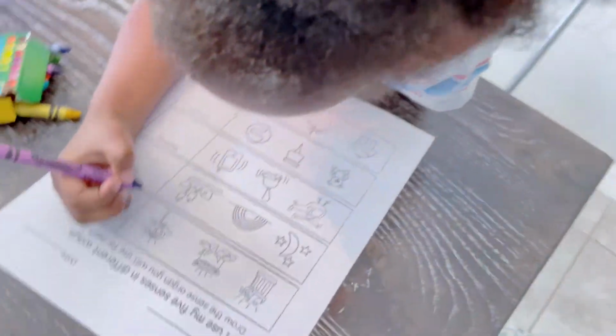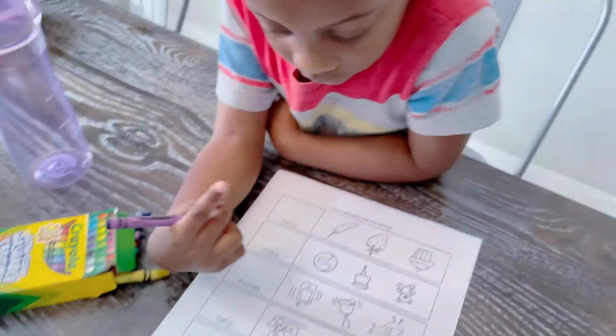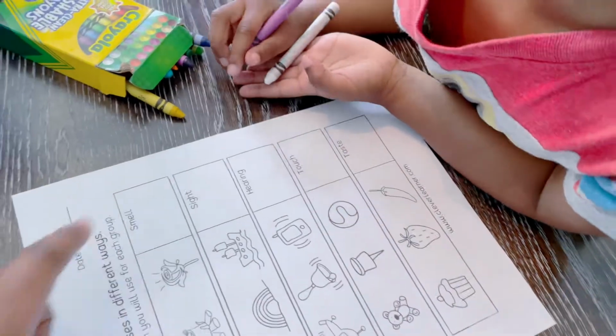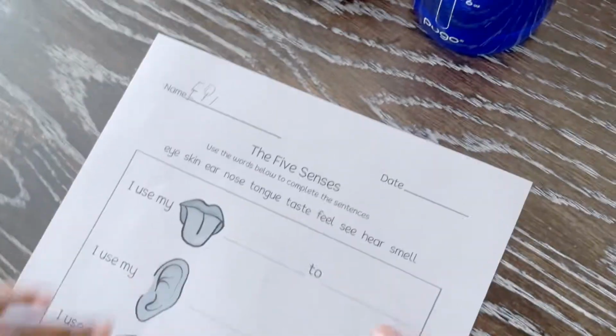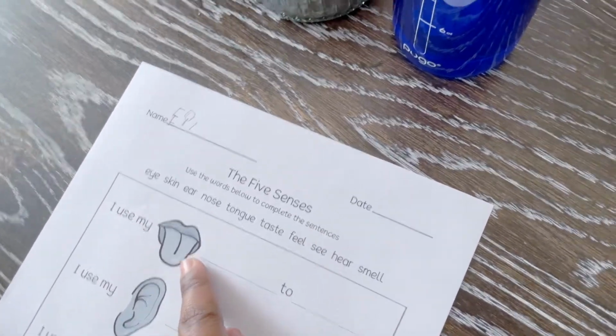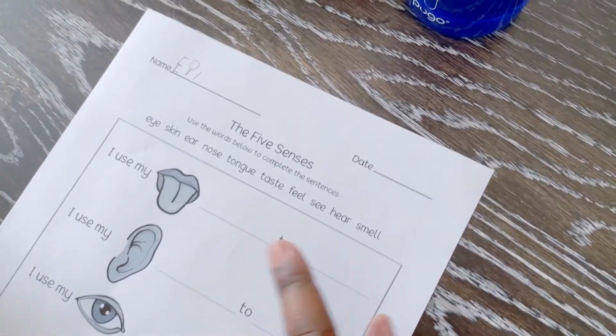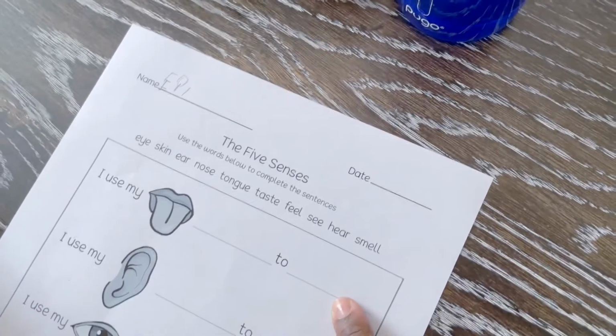On your body, Elle, what do you use for your sense of smell? Can you show me? Yes, your nose. So try to draw a nose here. Now, Elin, I use my tongue to taste. So you're gonna write tongue and taste.